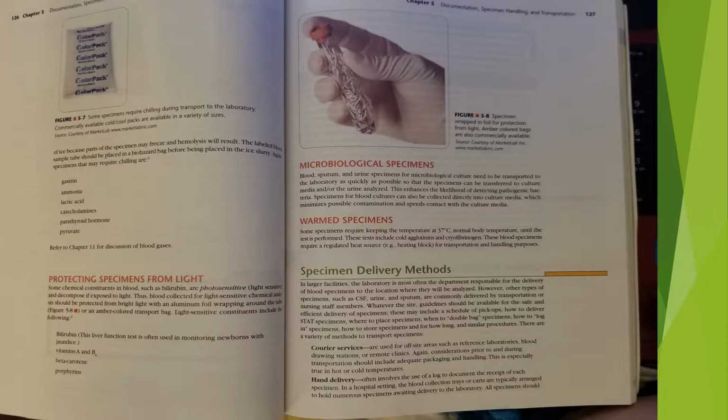Protecting specimens from light. Some chemical constituents in blood, such as bilirubin, are photosensitive or light sensitive and decompose if exposed to light. Thus, blood collected for light-sensitive chemical analysis should be protected from bright light with an aluminum foil wrapping around the tube, such as figure 5.8, or an amber-colored transport bag. Light-sensitive constituents include the following: bilirubin. This liver function test is often used in monitoring newborns with jaundice. Vitamins A and B6, beta-carotene, and porphyrins.